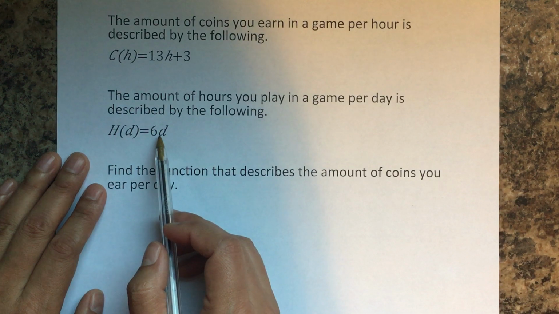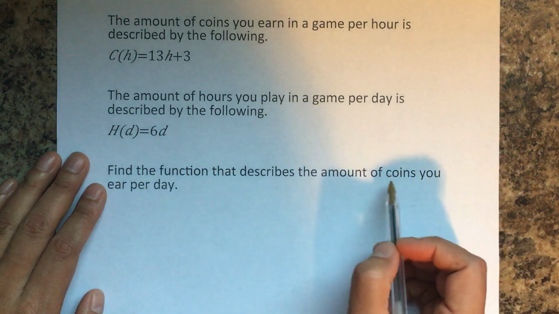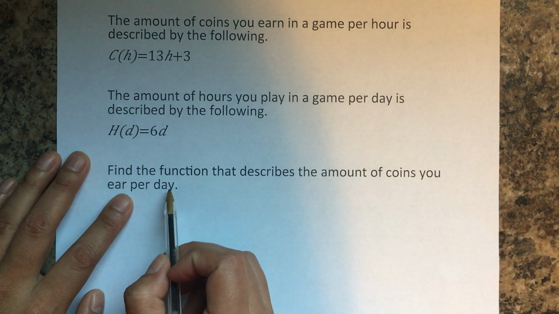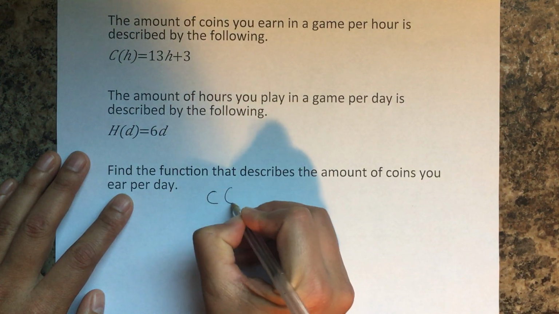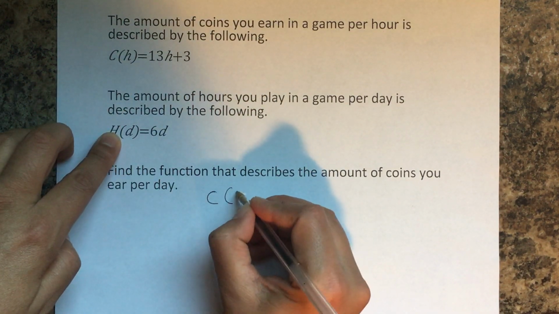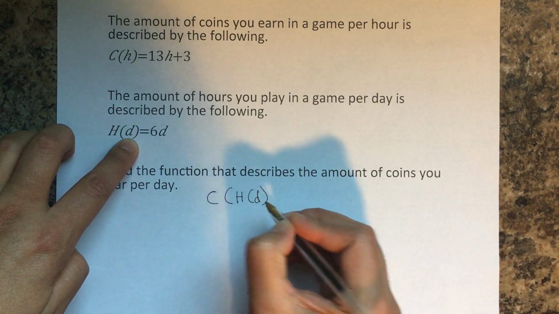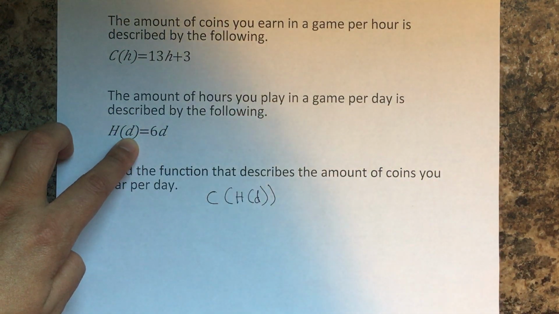So, find the function that describes the amount of coins you earn per day. Okay, so this will be C of H of D. And that's all it's asking basically.